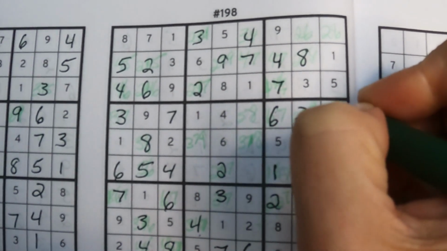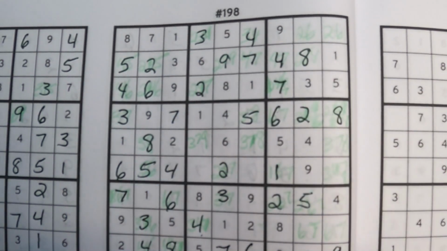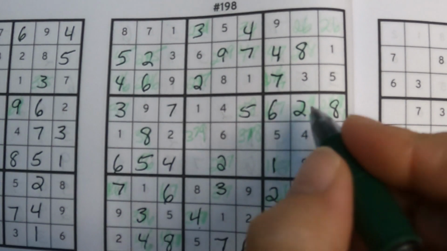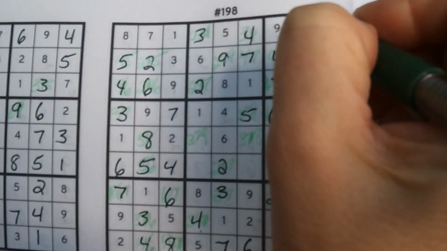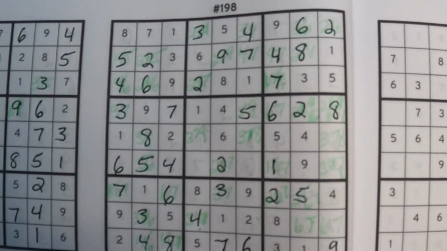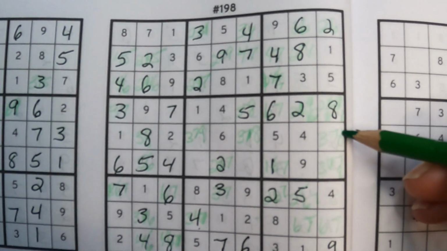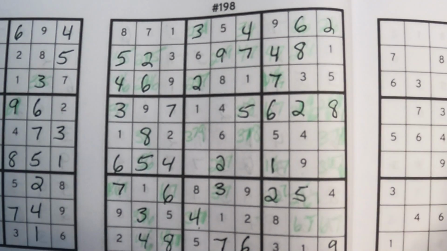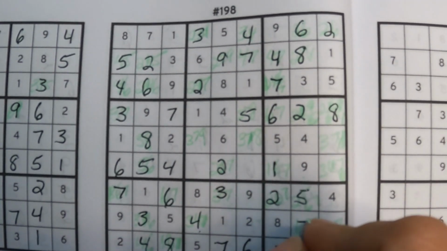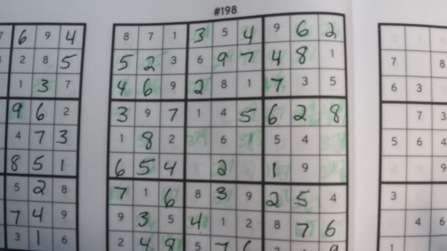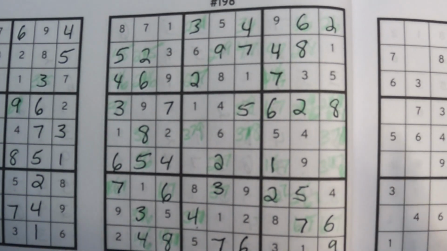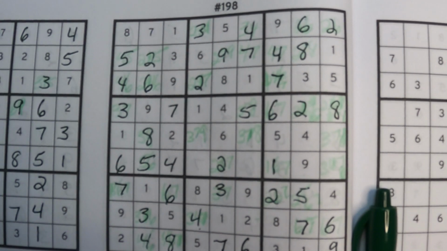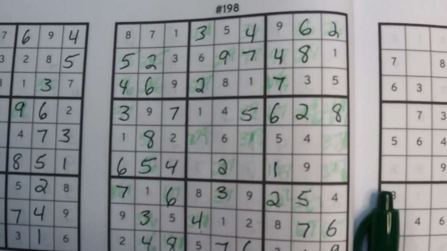And that makes this our 8, 5. This 2 makes this our 6, 2. We can get rid of this 8 and this 8. This 6 makes this our 7, 6. Can get rid of this 3 here.